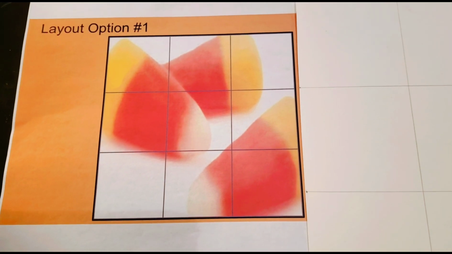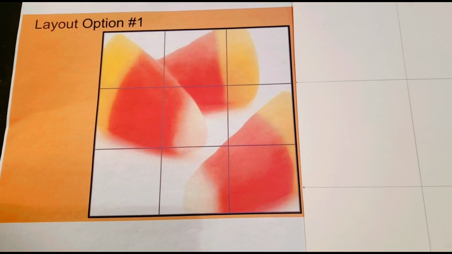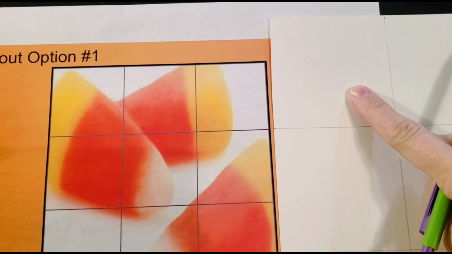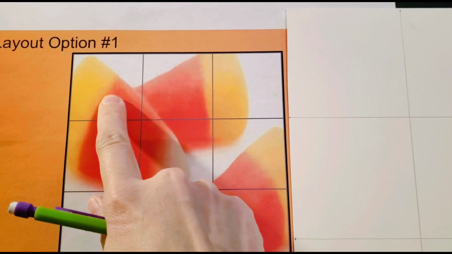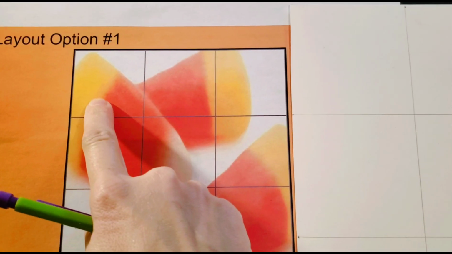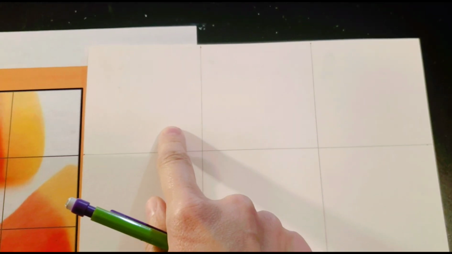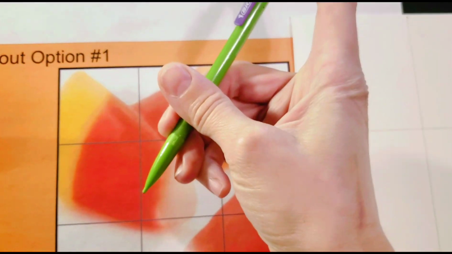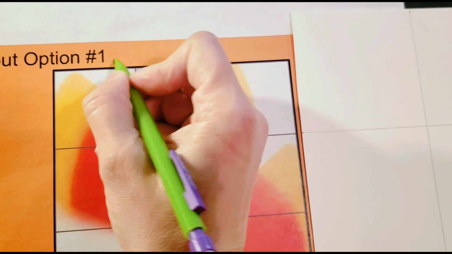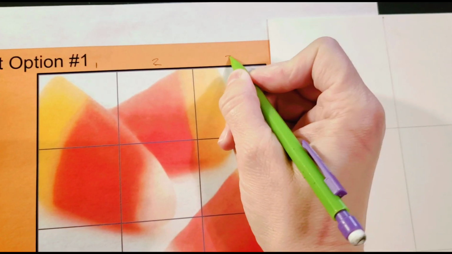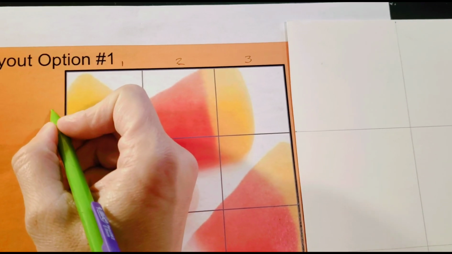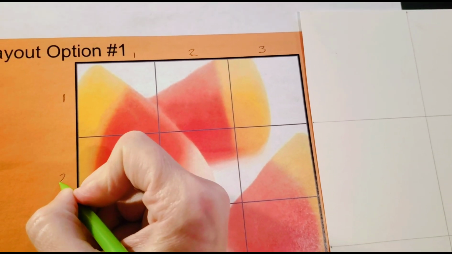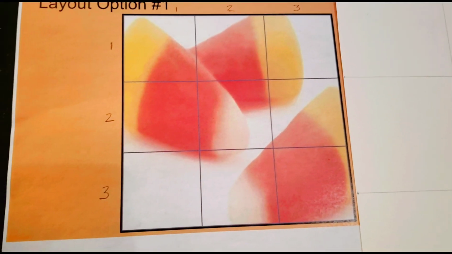The first thing to remember is that each of these squares is going to be the corresponding square here. So the left square on the photo that has the grid is going into this left square here. Some people really like to label things. So if you wanted, you could label square 1, 2, and 3. And then over here, you could label 1, 2, 3. That way you don't get confused.